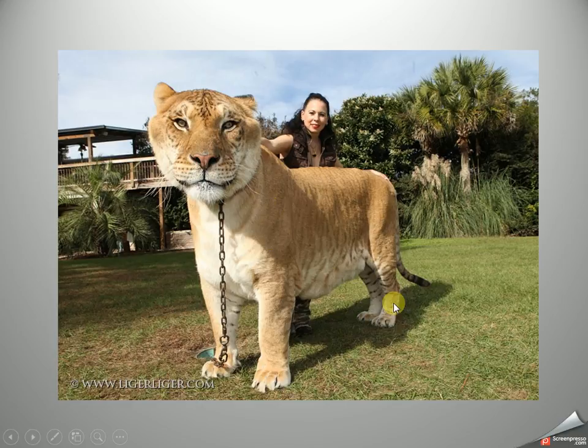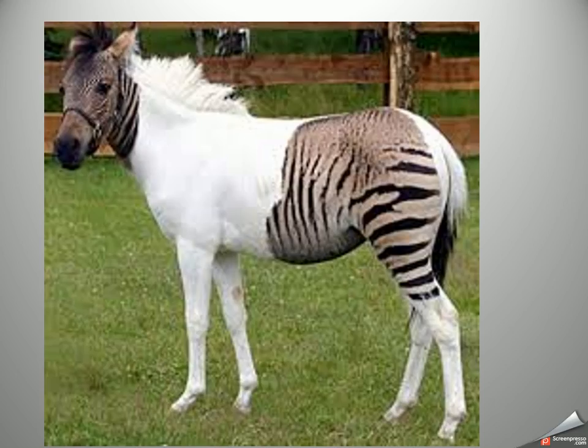Okay, because this has not got any reproductive organs, so it couldn't have baby ligers of its own. So it's not a species. Neither is this. This is a horse and a zebra being mated together, not a species.